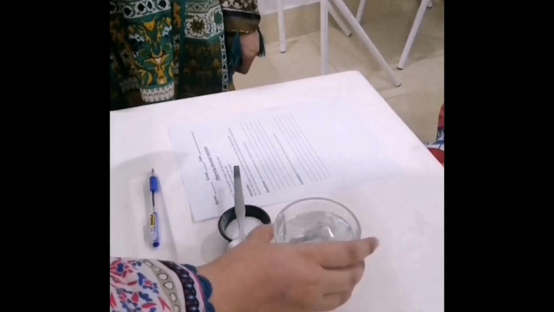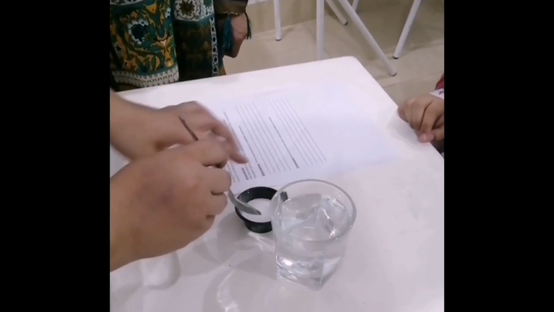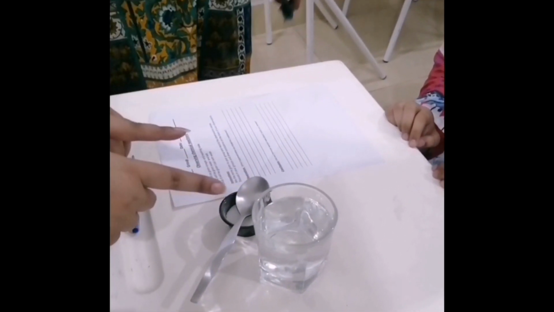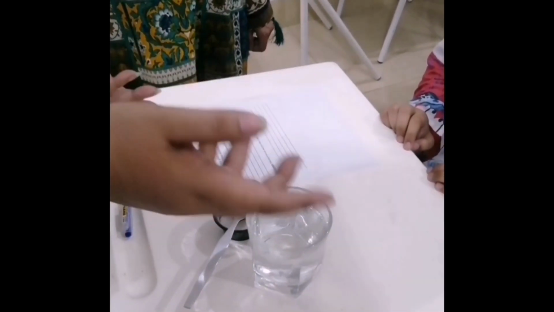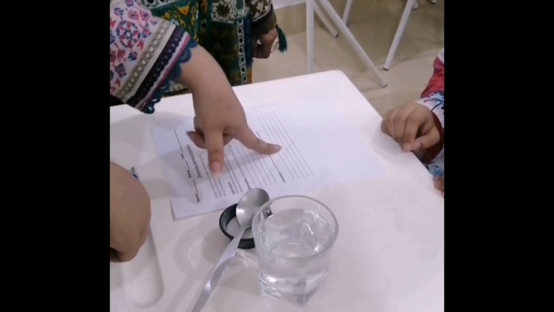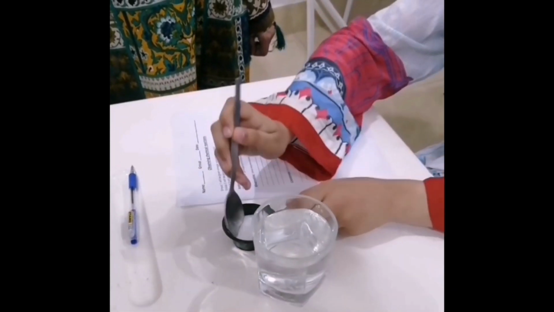Okay, group 3, I am giving you a glass of water and here you can see I have already kept some salt for you. You are going to add both of these things together and, with the same instructions as for the other groups, record your observations and then conclude the change.